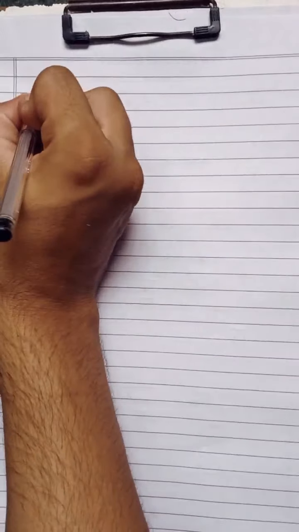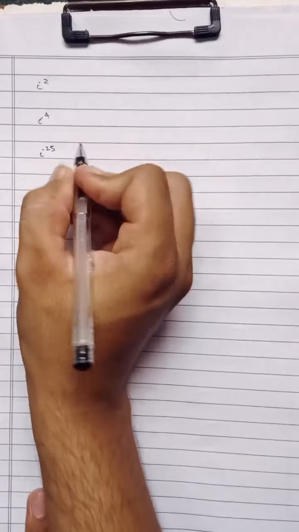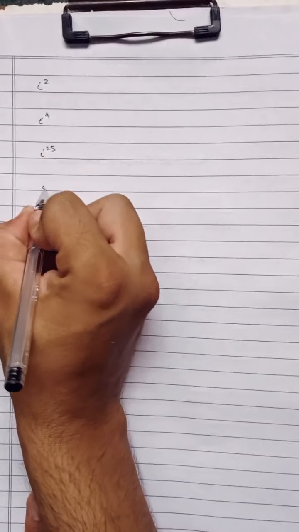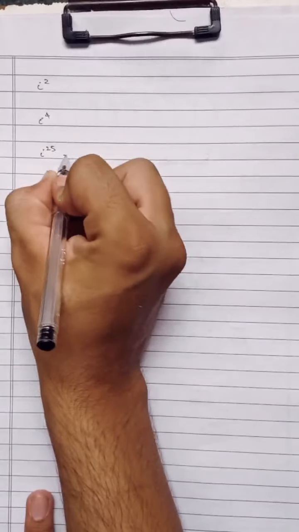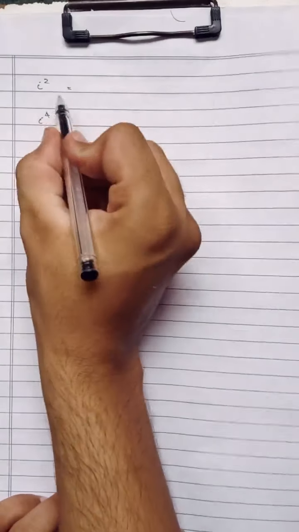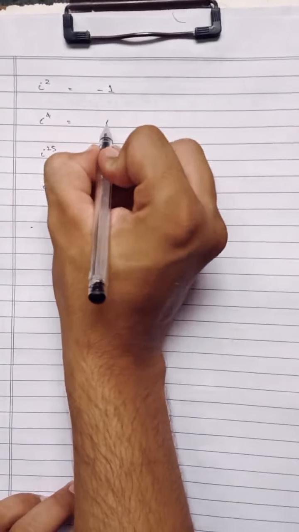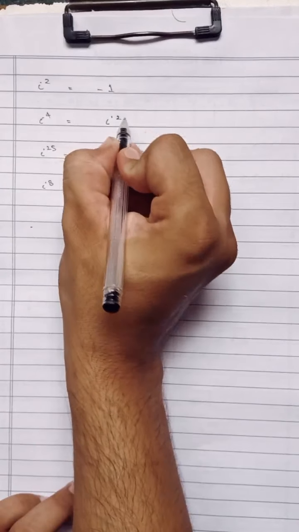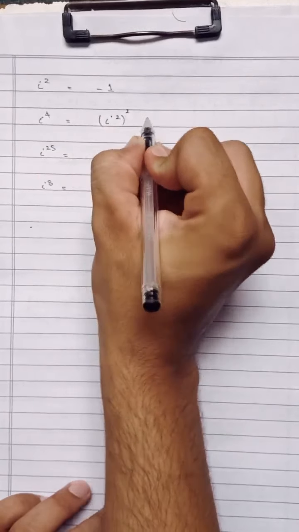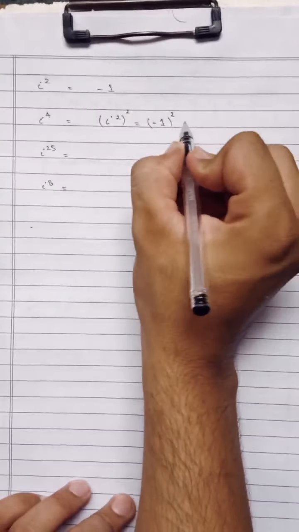Now you will study iota square, iota 4, iota 25, iota power 8 and so on, many more. Integral powers of iota. As you know, iota square is minus 1. Iota 4 can be written as iota square to the power 2, which is minus 1 to the power 2. Minus 1 square is plus 1.